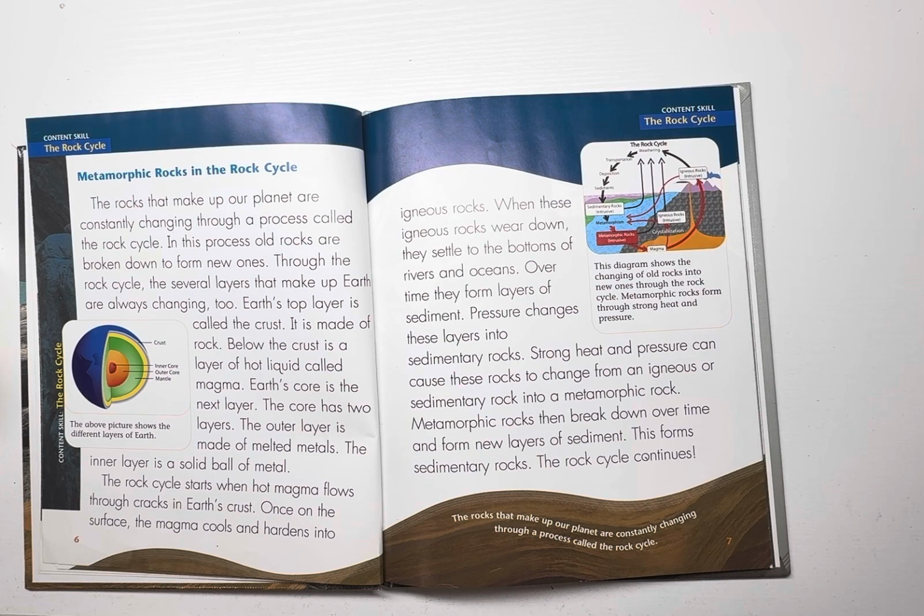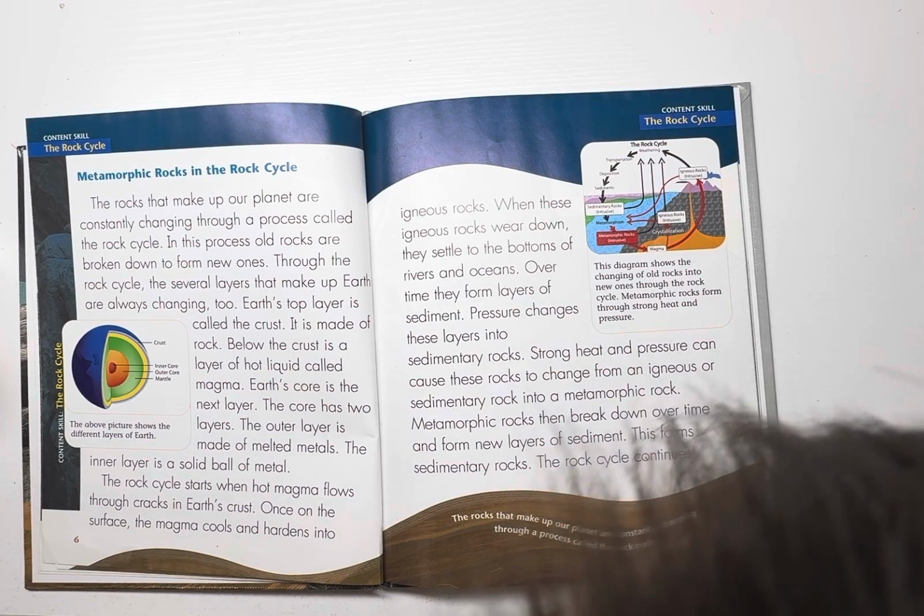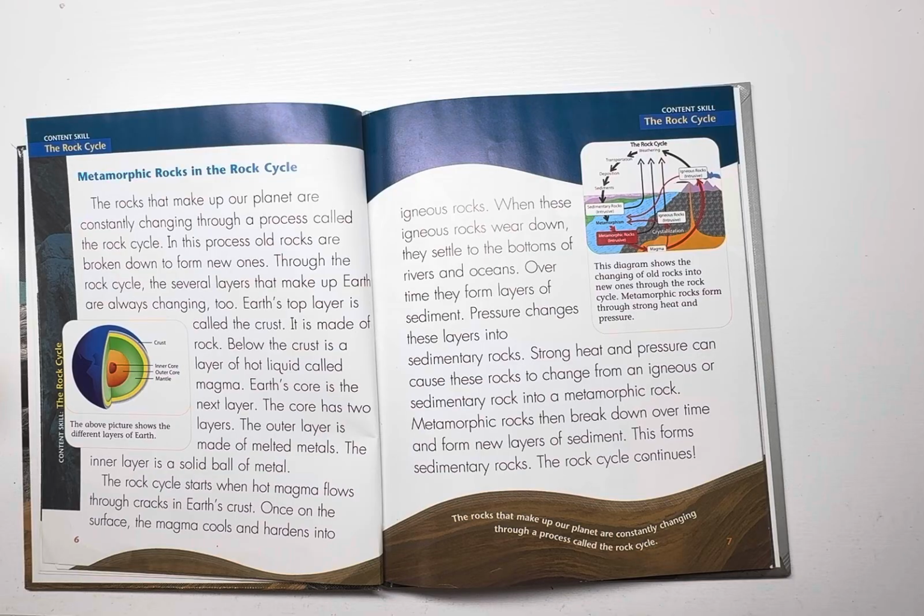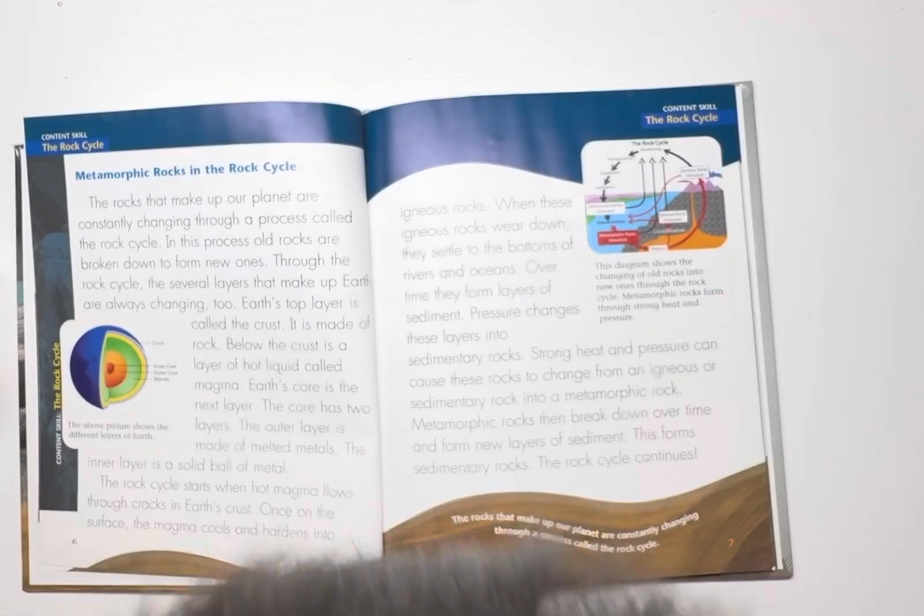Strong heat and pressure can cause these rocks to change from an igneous or sedimentary rock into a metamorphic rock. Metamorphic rocks then break down over time and form new layers of sediment. This forms sedimentary rocks.